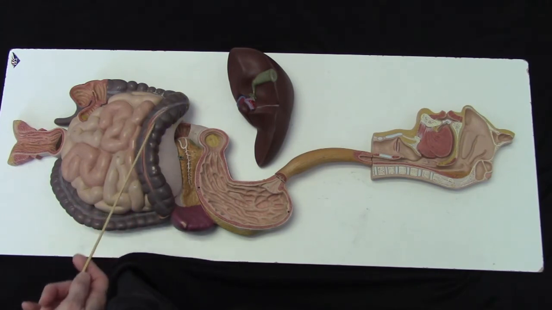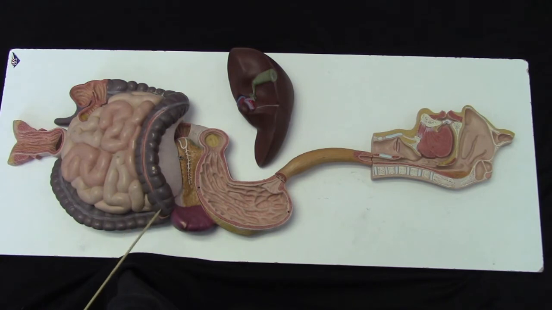We then enter into this straight piece of the large intestine. This is called the transverse colon. When we get over to the left side of the abdominal cavity, that transverse colon is going to hit the spleen, and we have another 90-degree turn. This is known as the splenic flexure. We then enter into the descending colon.